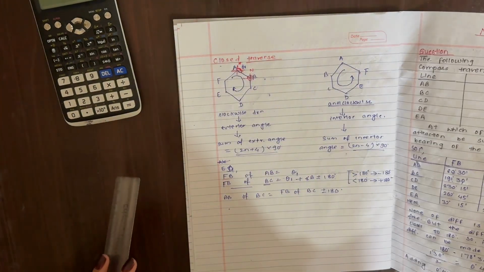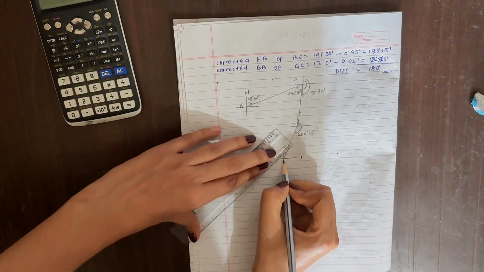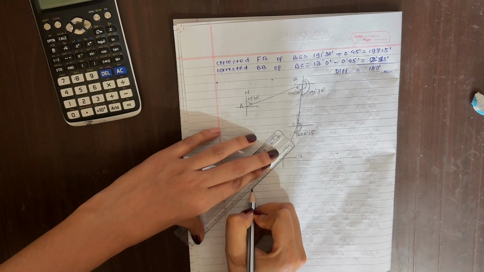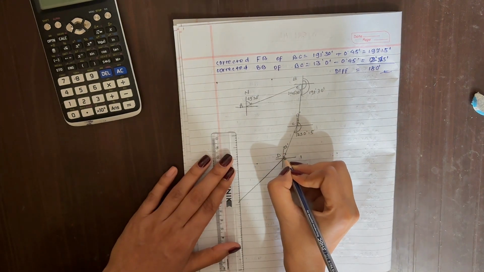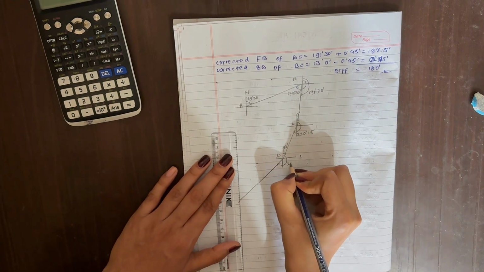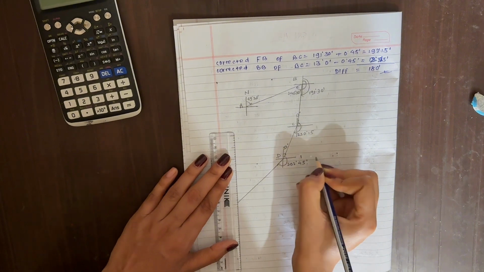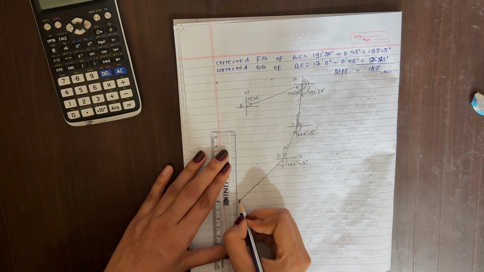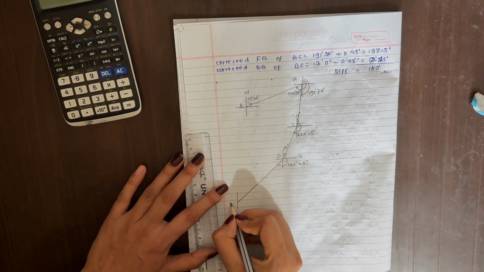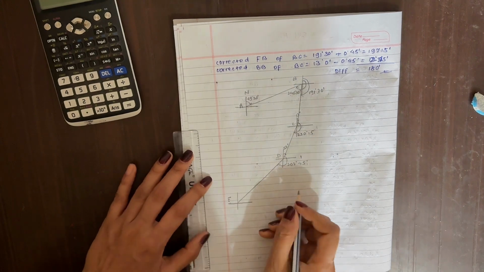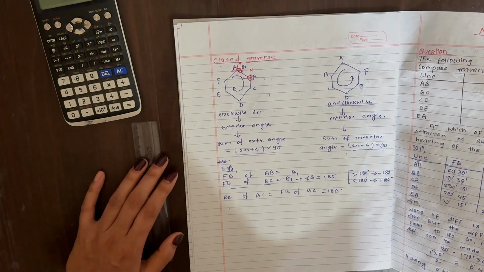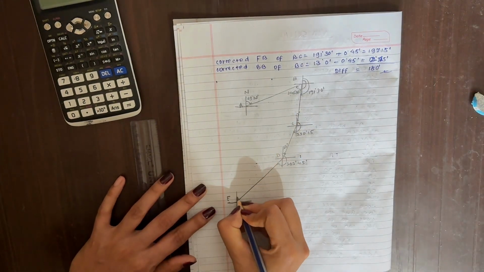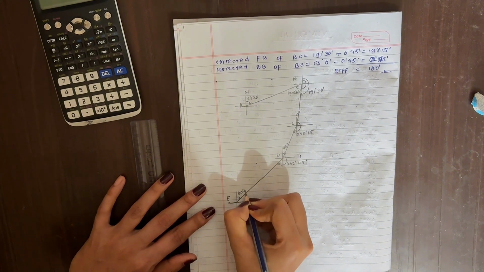Now the fore bearing of DE is 262 degree 45 minute. So it must be here. This is 262 degree 45 minute. This is station E, and the back bearing of DE is 80 degree 45 minute. So this is 80 degree 45 minute.